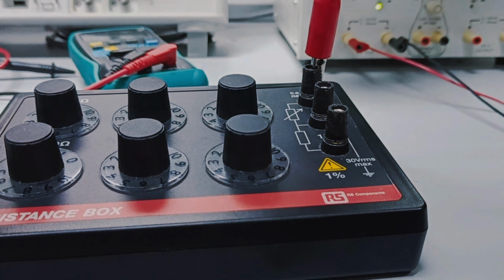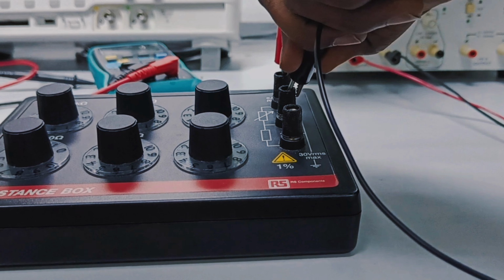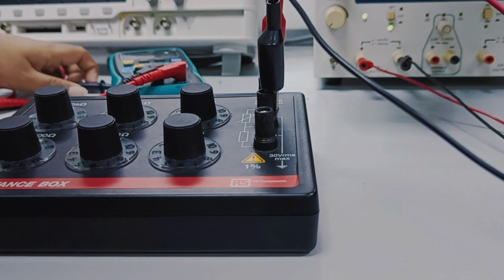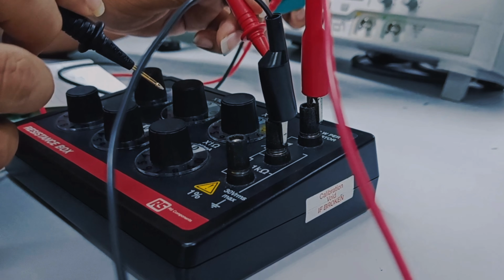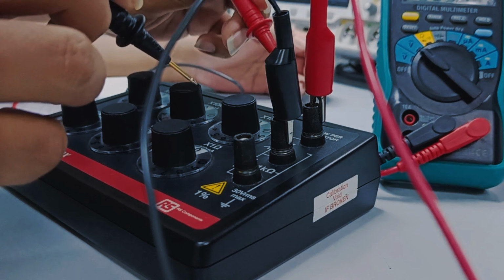Next, measure the voltage across the resistor. Connect the positive multimeter lead to the point where the resistor connects with the positive side of the power supply, and the negative multimeter lead to the other side of the resistor. For current measurement, set the range to ampere and connect the red probe to the positive side of the power supply and the black probe to the resistor.